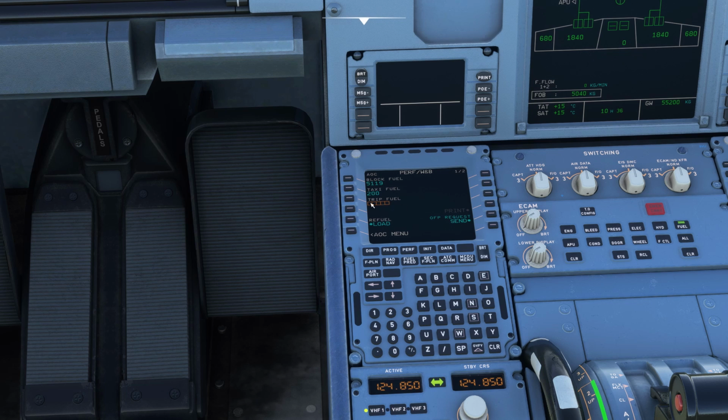Which is entered in. We can't currently enter trip fuel. I tried to do it before, it wouldn't work. So it's just not happening. So I'm then going to click load, and that's now loaded up. We're then going to go to page 2, so you can see there's a 1 out of 2 there. We're going to go to page 2 now.